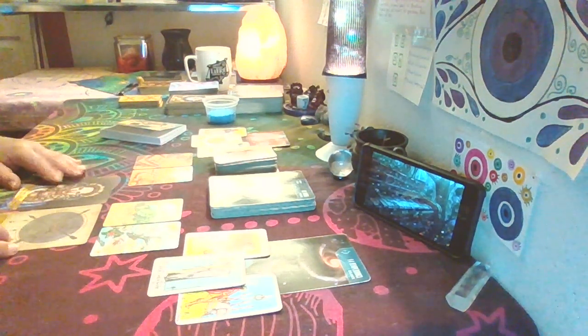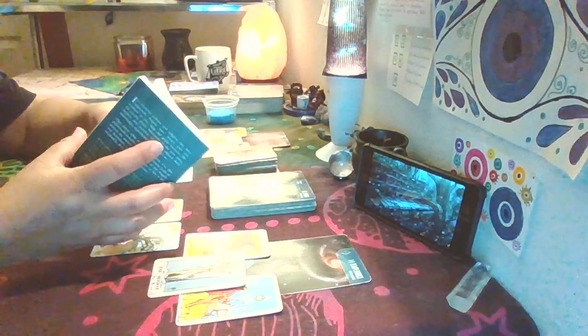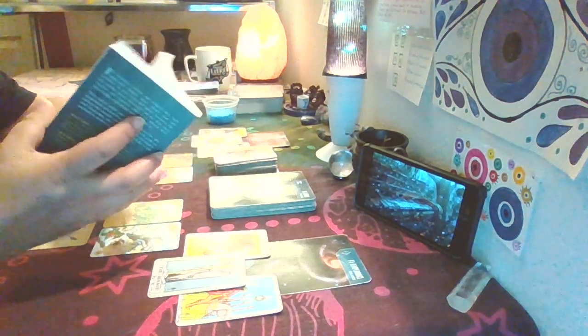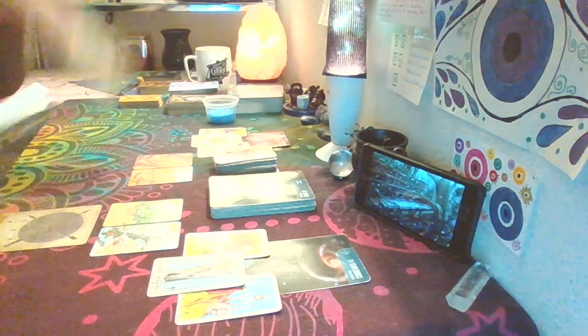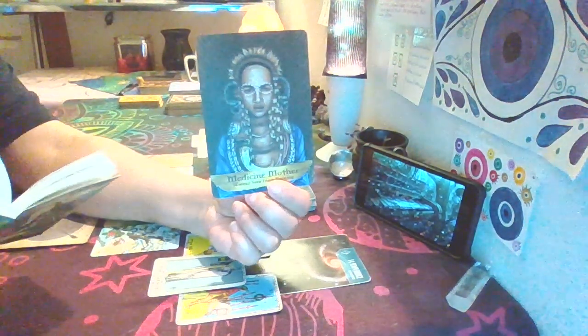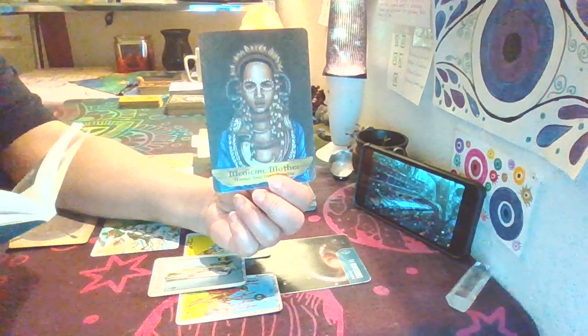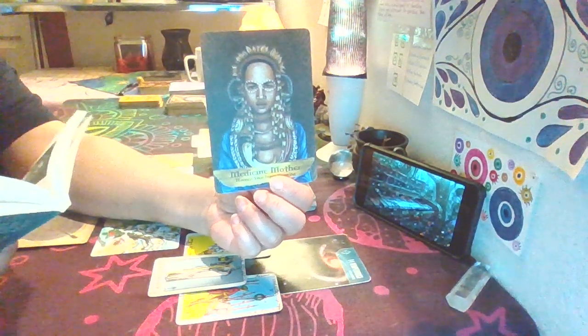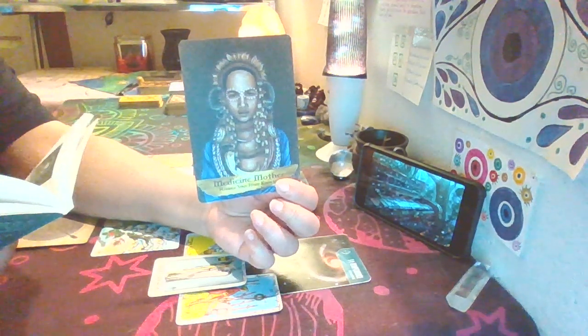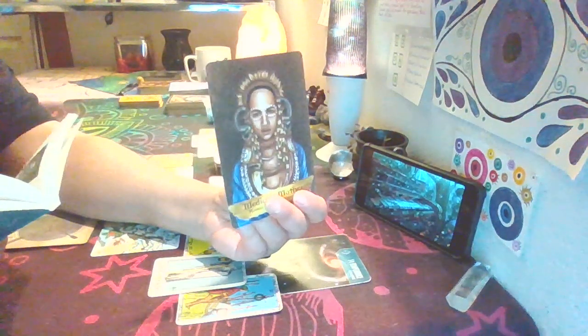So we've got Medicine Mother and Broken Arrow. First we have Honor Your Inner Knowing. Wow. Medicine Mother, honor your inner knowing. It says take action, do what you know you need to do. There's an old pattern rising up. What did I say about the Wheel of Fortune? Old cycles coming around. There's an old pattern rising up in you now, and it's time to deal with it and release it for good. Okay, Wheel of Fortune, Scythe, let go of what's dead.